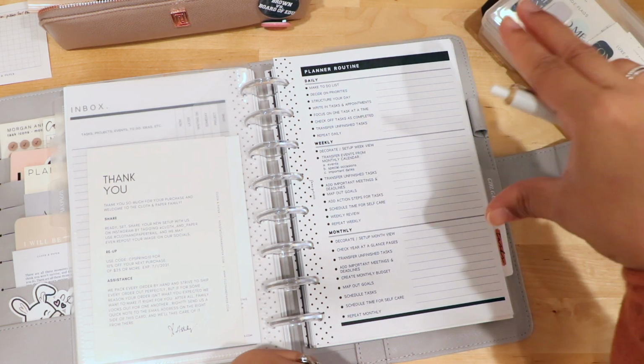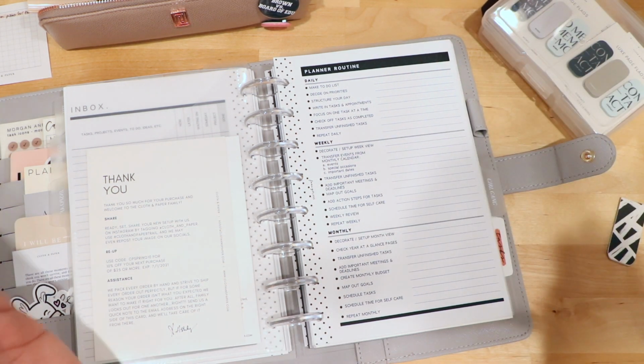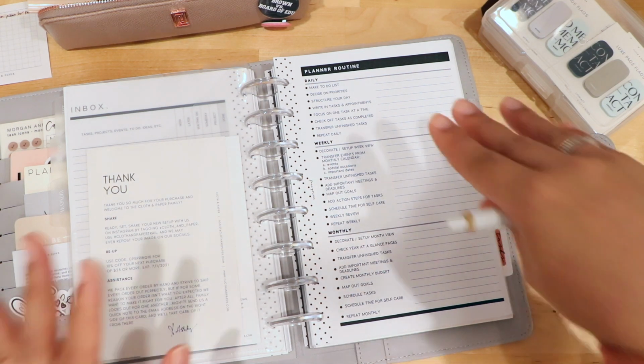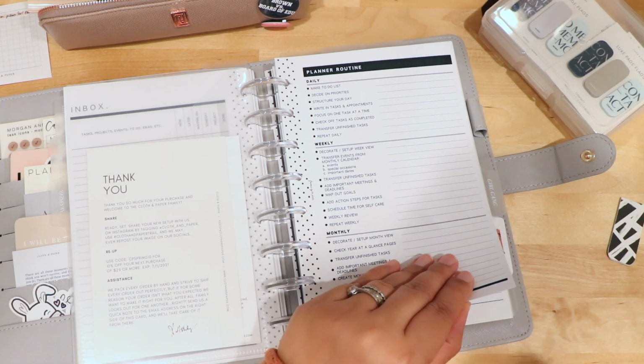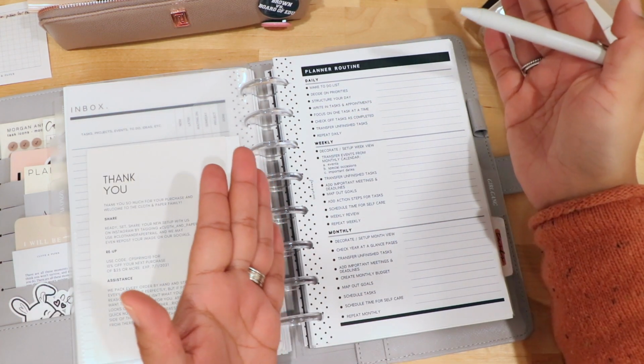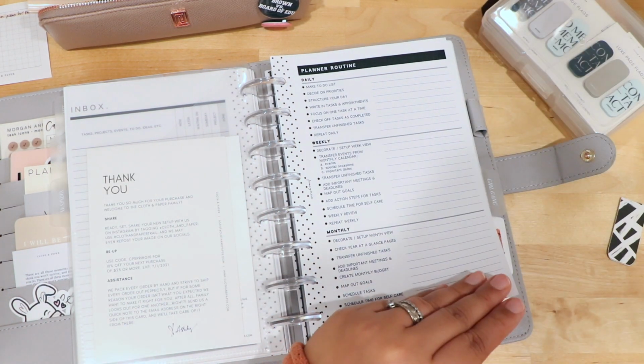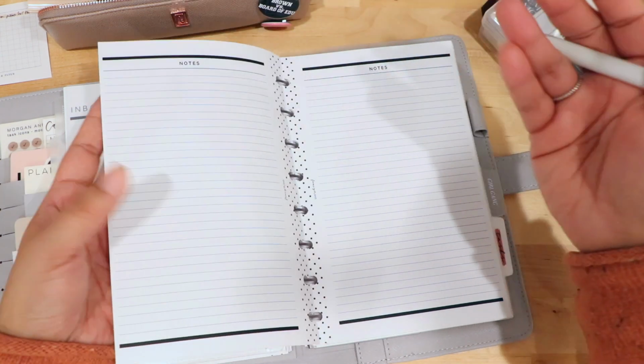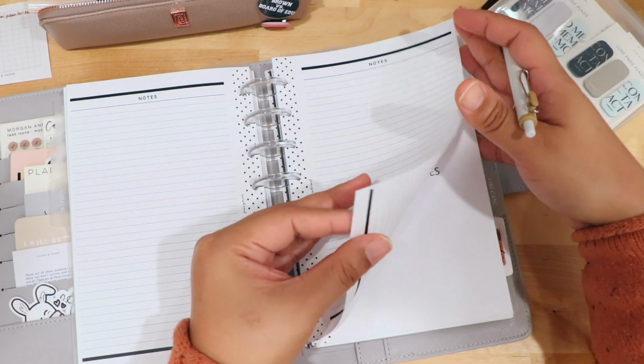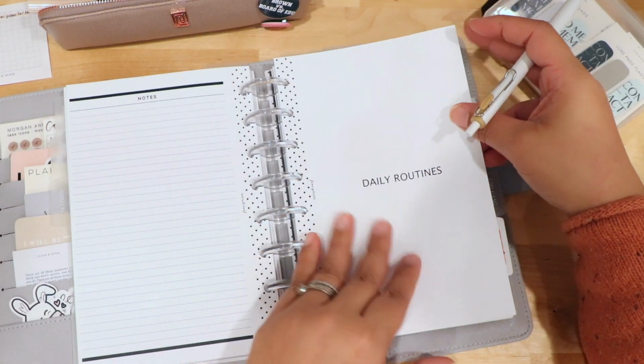You can read this. You could also obtain it by going to Fancy Plans Co. I'm not an affiliate. I don't have a link. It's just that this is very functional, and for me, I like using inserts that are functional. What are inserts, by the way? These are inserts. They're inserts or sheets of paper that go in your planner that are specific for you.